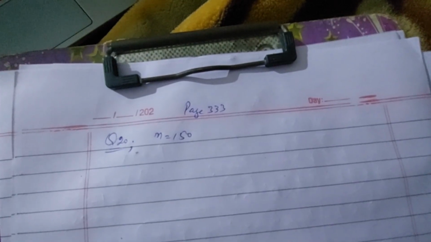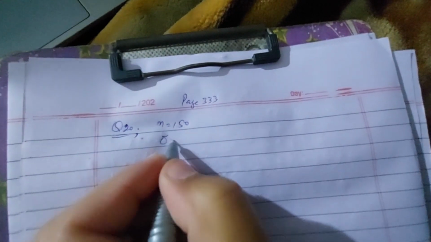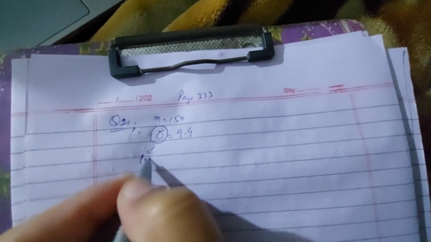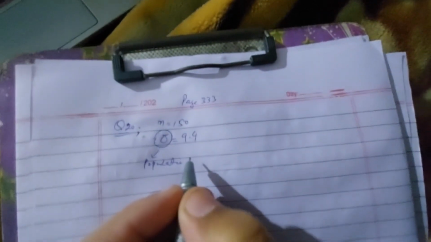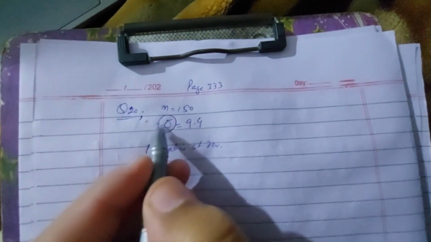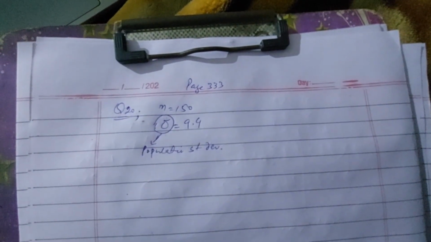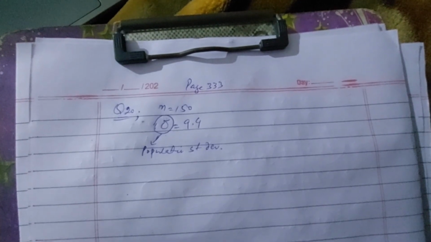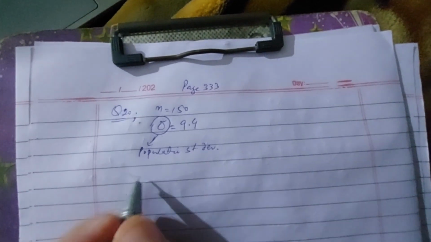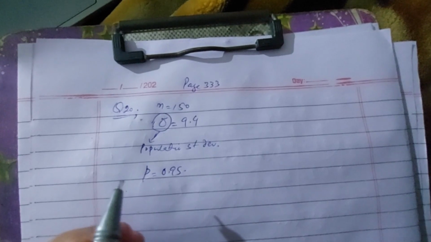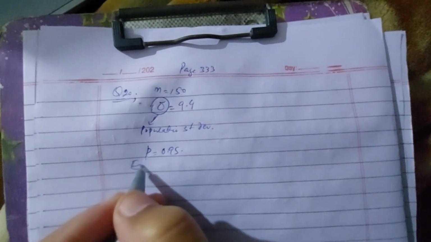So if based on experience the official knows that the standard deviation sigma is equal to 9.4. Whenever sigma is given, this is the population standard deviation, not the sample standard deviation. For such data, what can she assert with probability p equal to 0.95 about the maximum error? So what we want to find is the error.